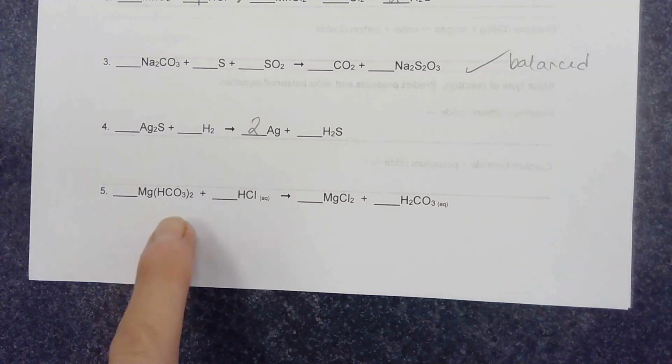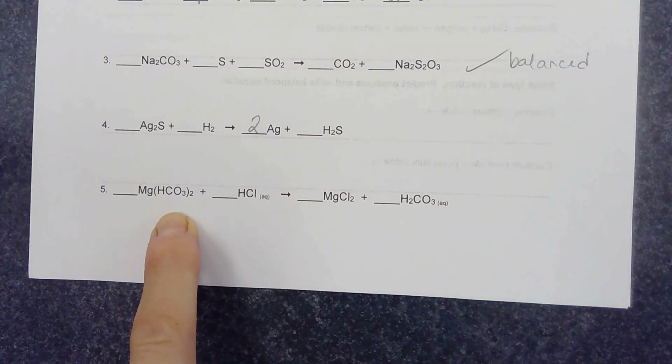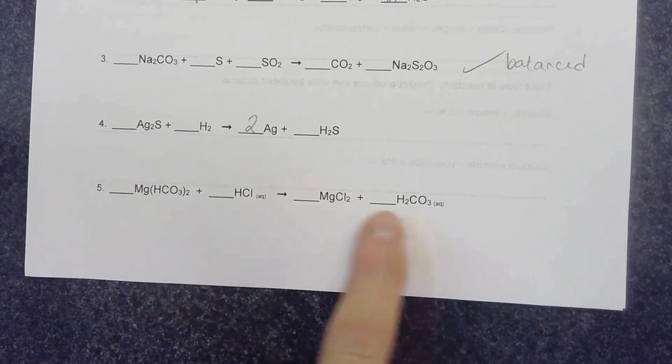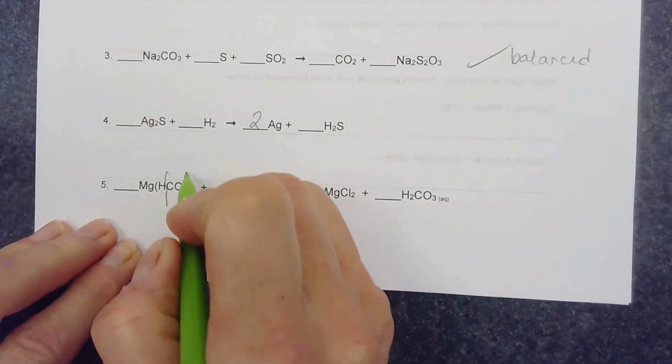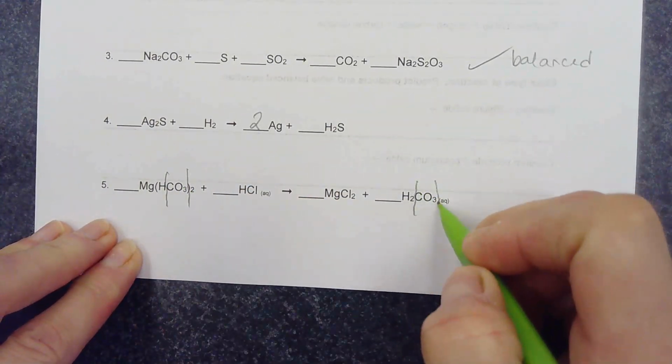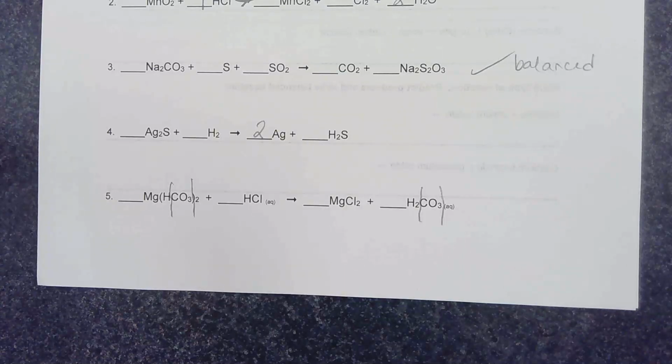We don't have the bicarbonate ion on each side. But do we have carbonate on each side? So if you will break this as carbonate, it will help you. You don't have to, but it helps. If you break that as carbonate, it will help. Try balancing it, leaving that as carbonate. See if you can do it.